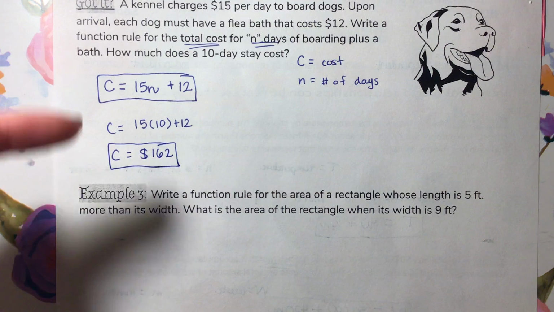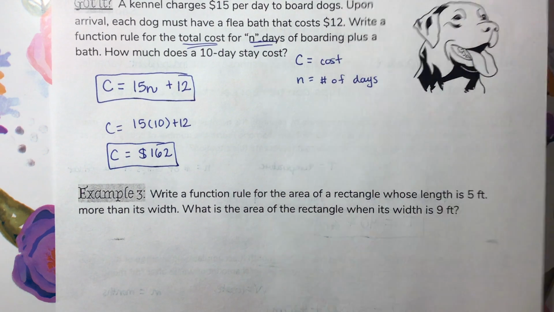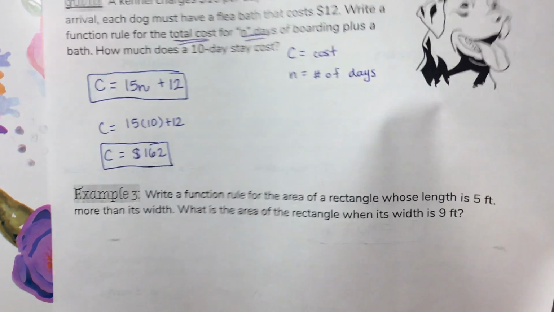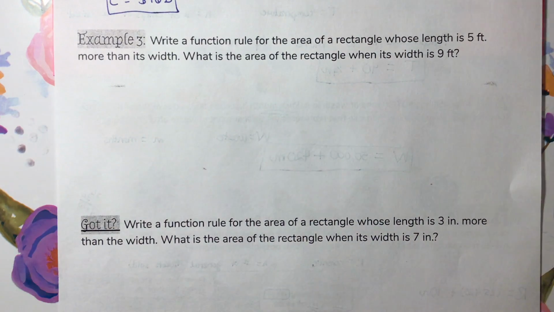So once again, we had two answers for that. We had the function rule and then a what-if scenario for an actual numerical value. We only have one more type of example to talk about, because these next two are very similar.